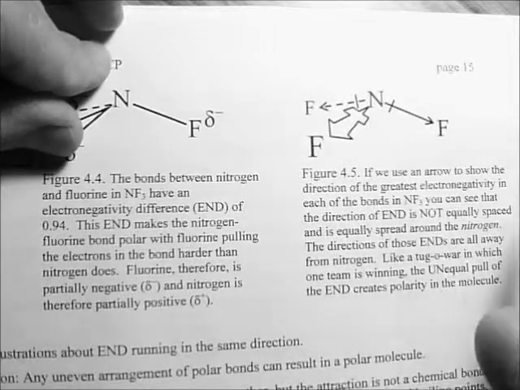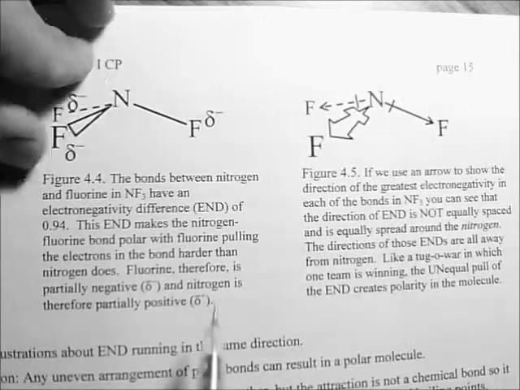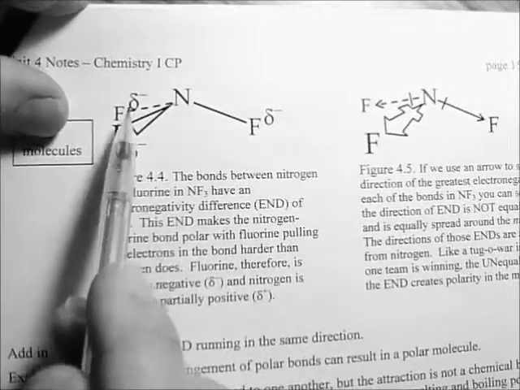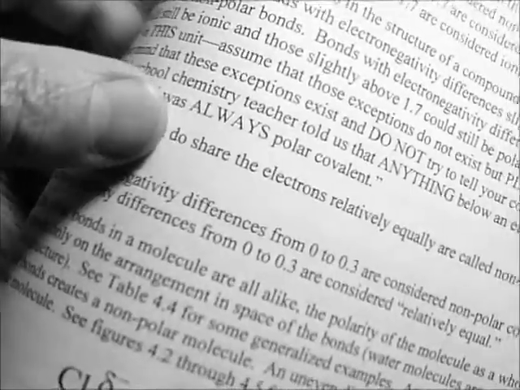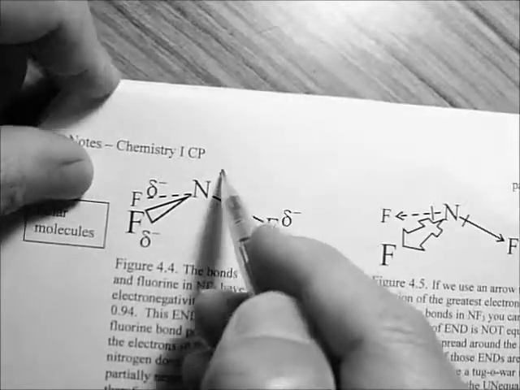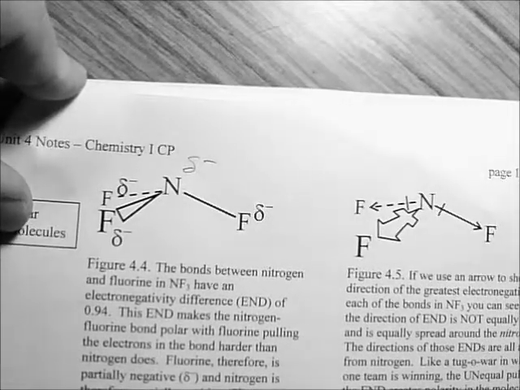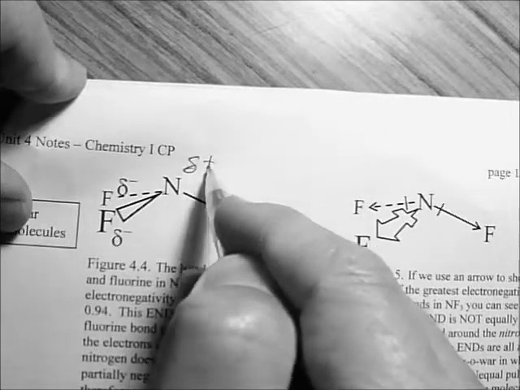A magnet has a north end and a south end. Sometimes molecules have partially positive and partially negative ends. These symbols right here in this image, that's a partially negative symbol. And it looks like the partially positive symbol didn't show up when it got printed. There should be a partially positive symbol up on that end, up there where nitrogen is. Okay? Partially positive.